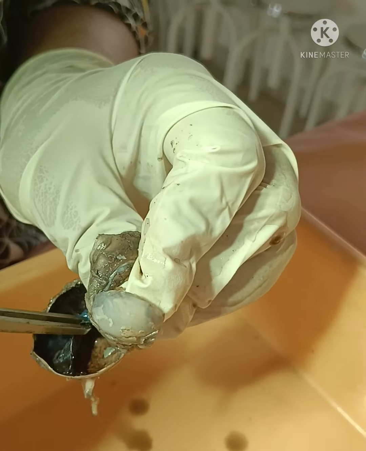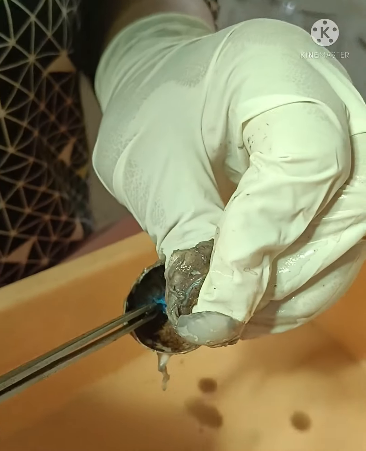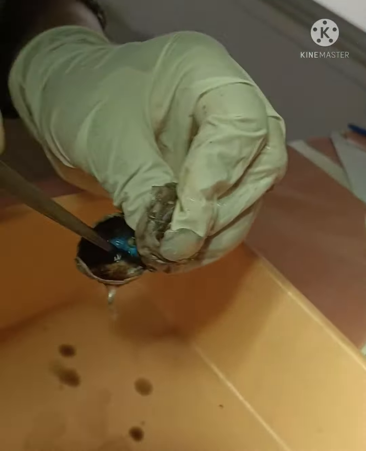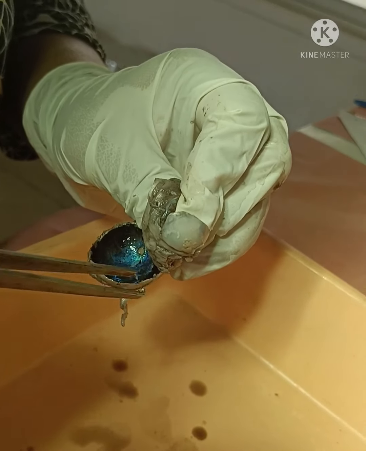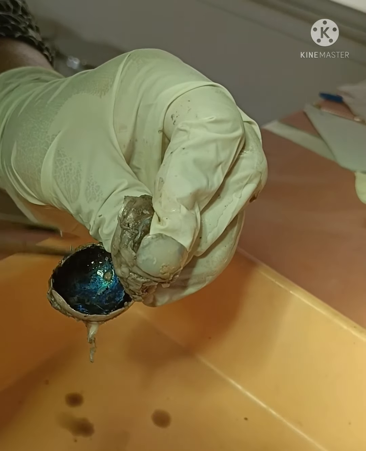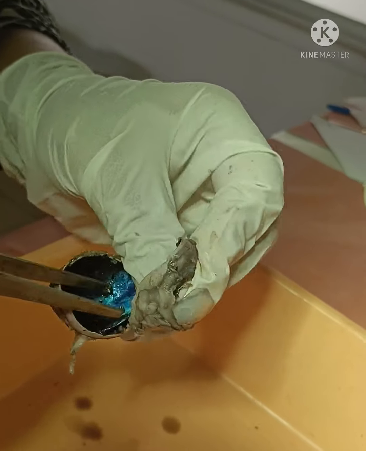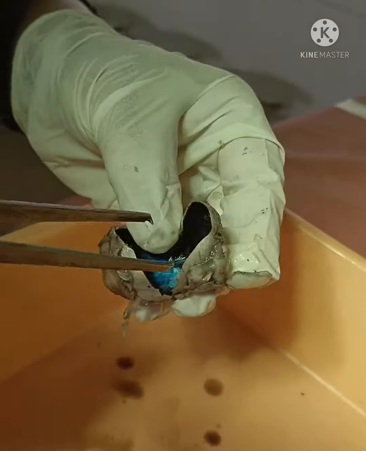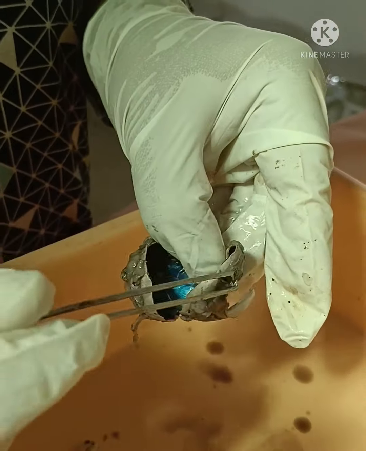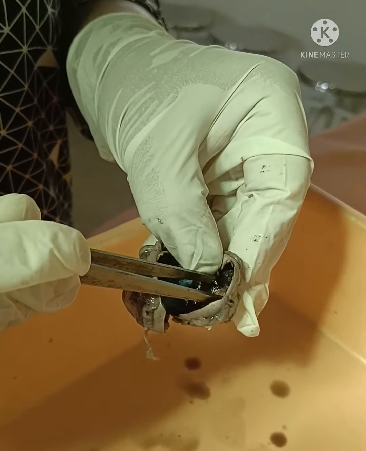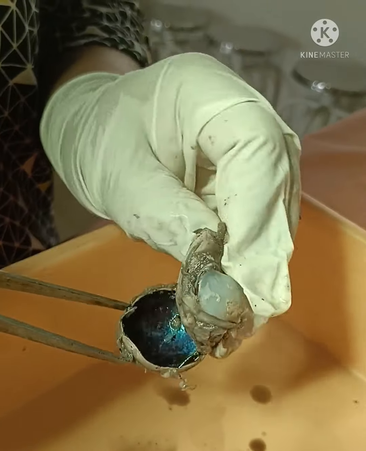This layer is the choroid and retina together, and this outer layer is the sclera. So from outside to inner side: sclera, choroid, and retina. Anteriorly you can see the cornea, the pupil, the iris, and the ciliary body. So these are the structures of the eyeball.